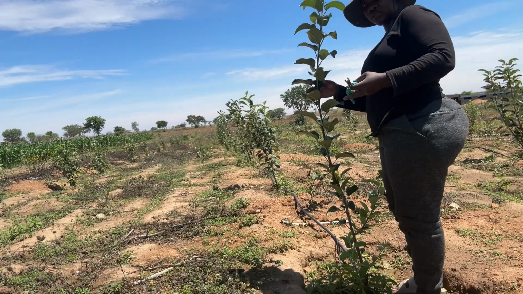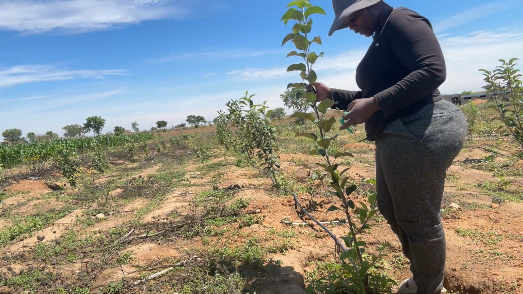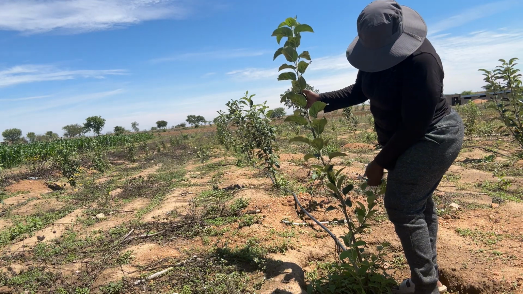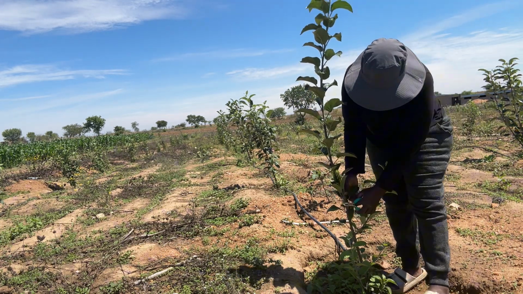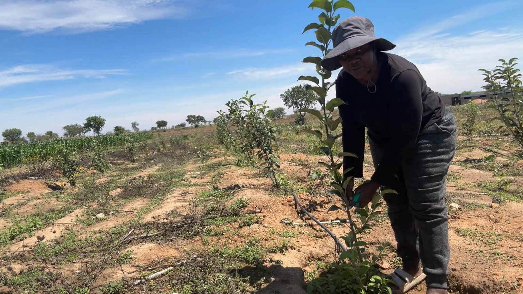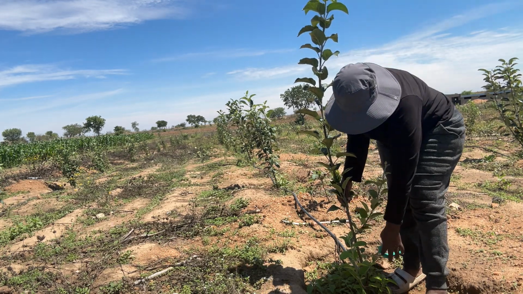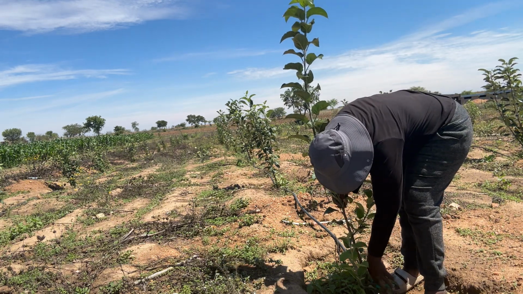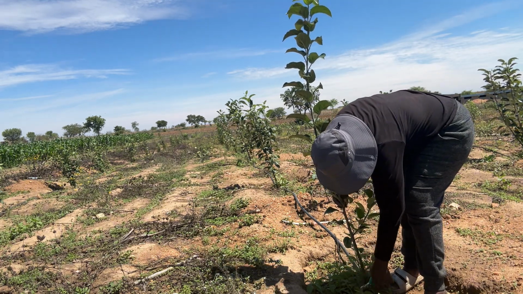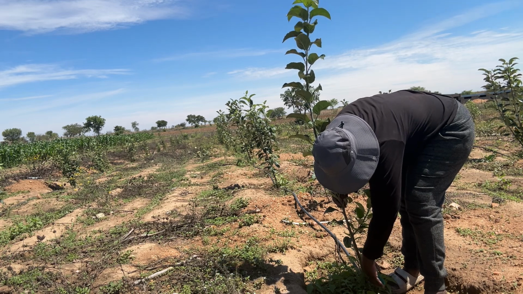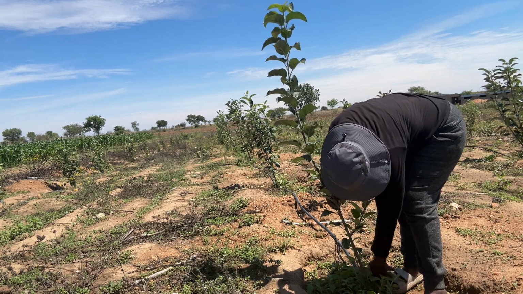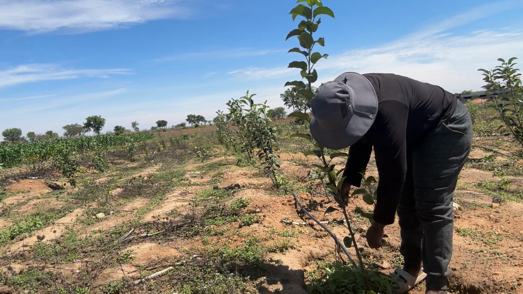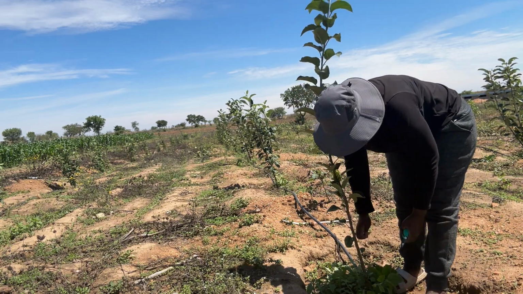This tree, guys, you see it has grown above my height, but just one branch, right? Yeah, of course there is this one, but the grafted area is here. This is the grafted area here. So all these branches, I have to take them off because they are not apples. We don't need this. We don't need this. We don't need this. We don't need this.